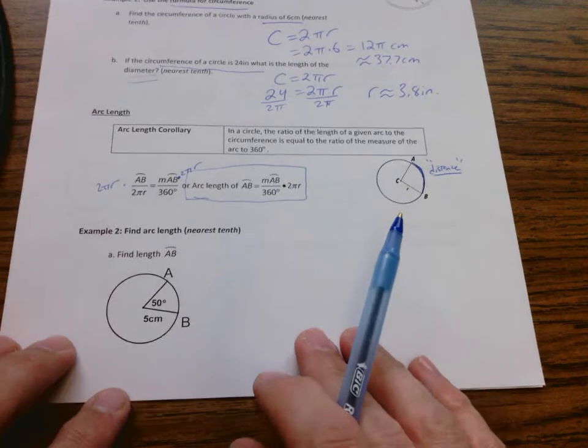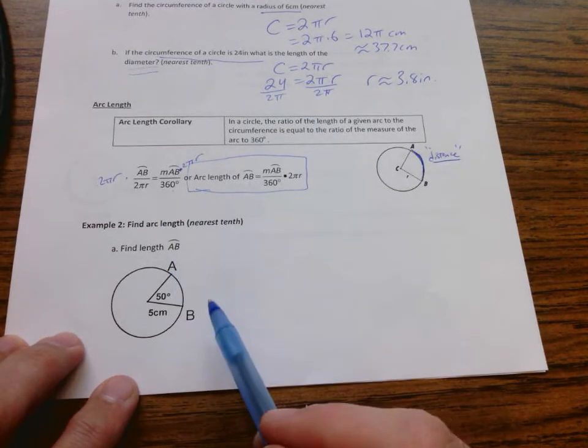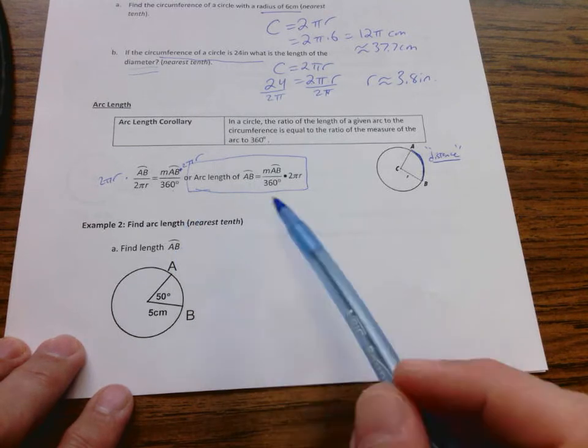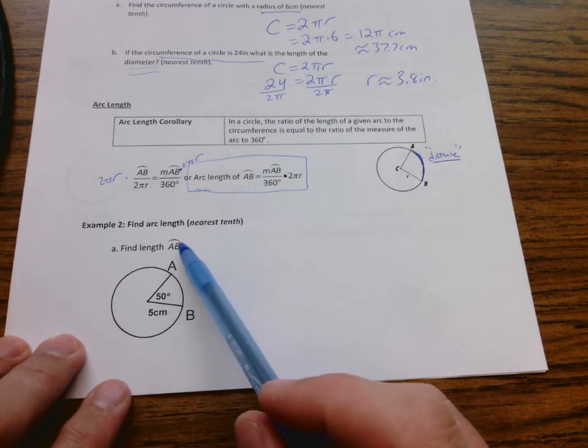So for example, find the length of AB. Now, for some of you, if you looked at this rather quickly, you might have just written 50 degrees. But that's not the length, that's the actual degree measure.